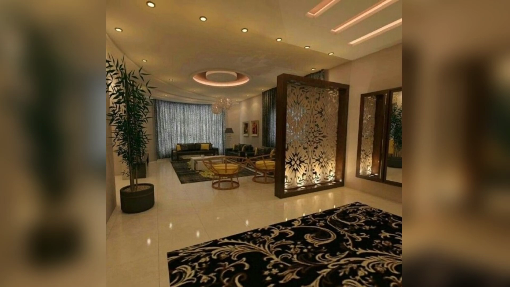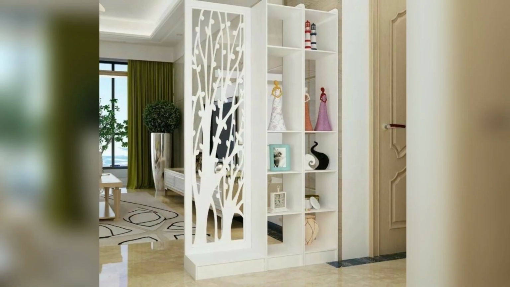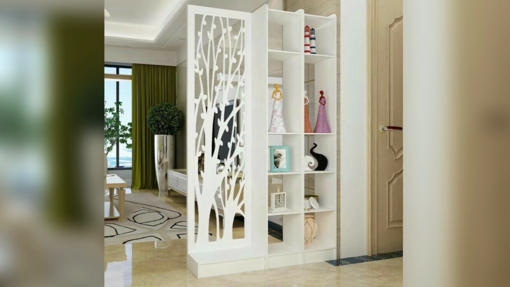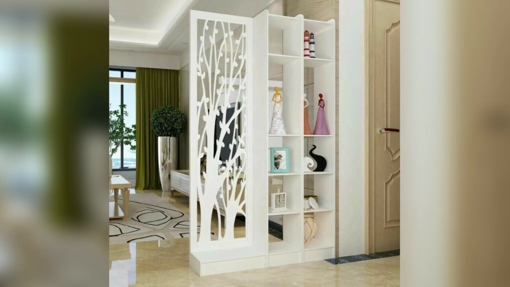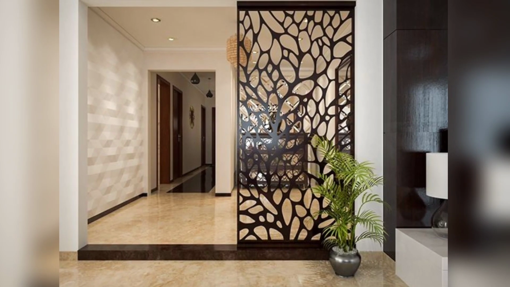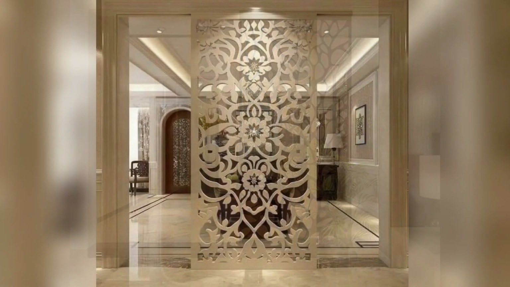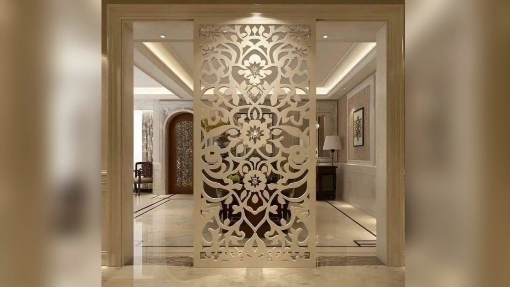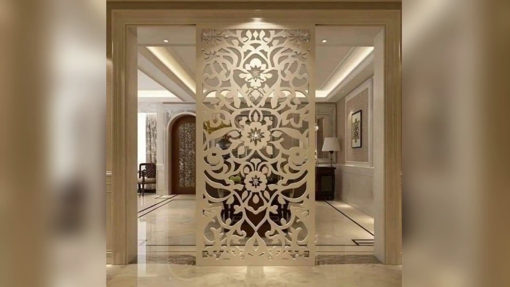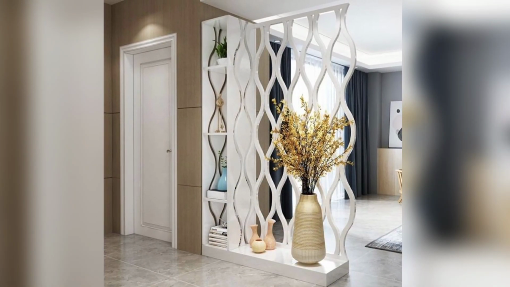Selecting the right partition depends on the size of your living room, the layout, and personal style preferences. Some partitions are purely decorative while others provide a practical purpose, such as added privacy, storage, or soundproofing. It's important to choose a partition that not only suits your aesthetic but also enhances the functionality of the space.